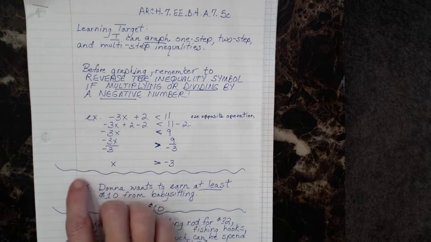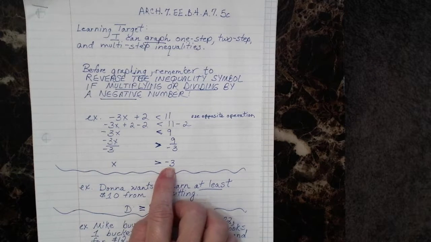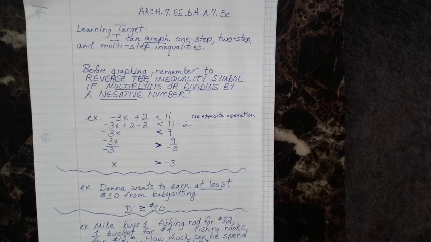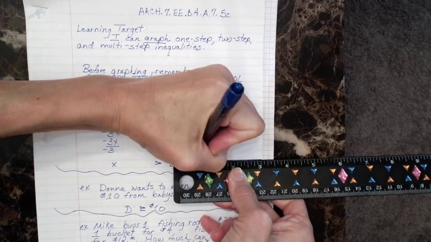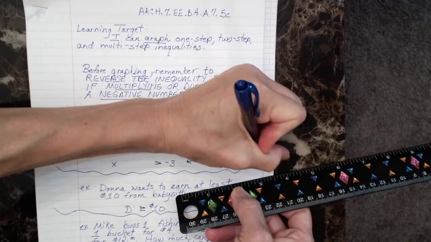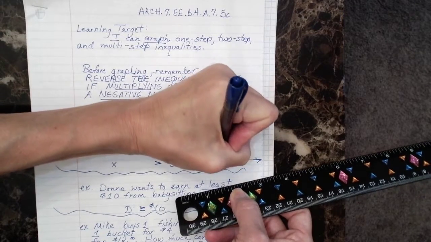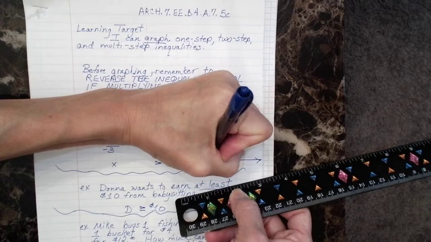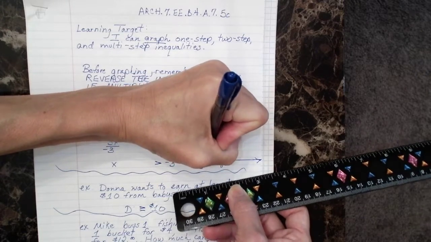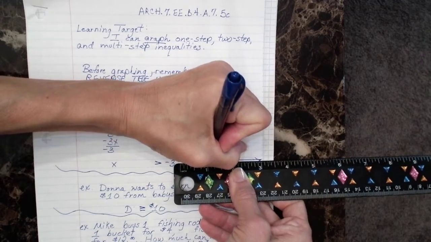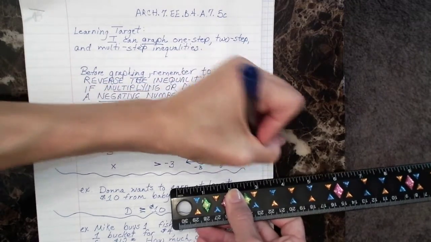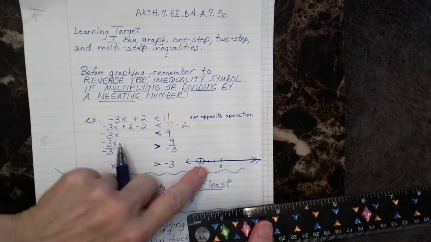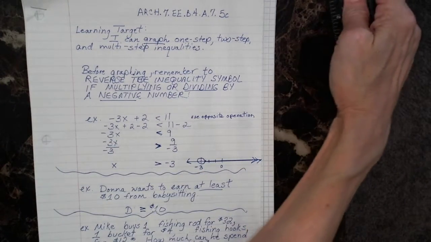So now you can graph x is greater than negative 3 on a number line. Even if you just sketch it: 1, 2, 3, negative 3. If x is greater than that, you're going to use an open circle because it's not equal to negative 3. And you're going to darken that line, which indicates the solution set for this problem.